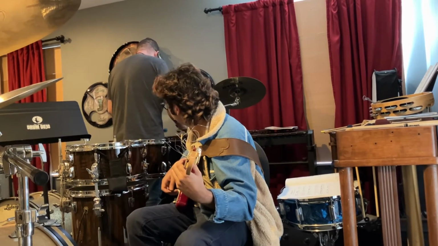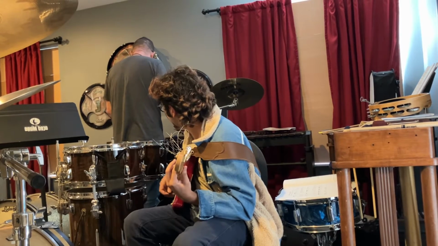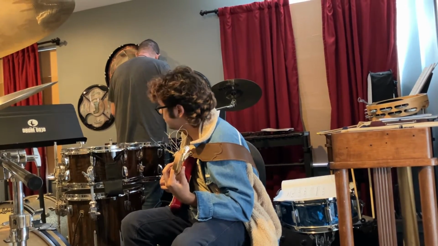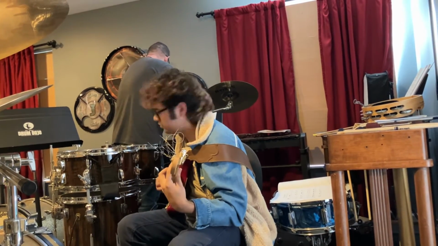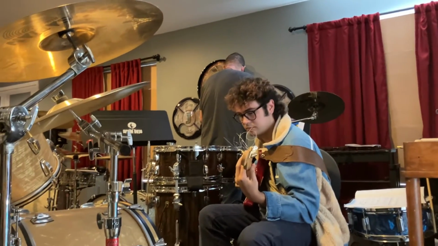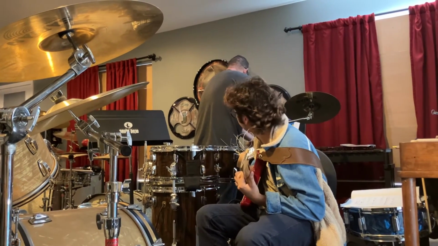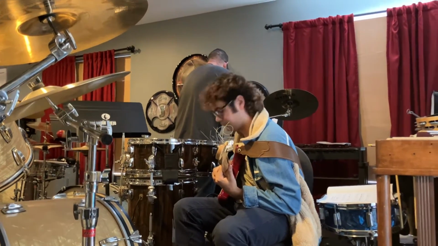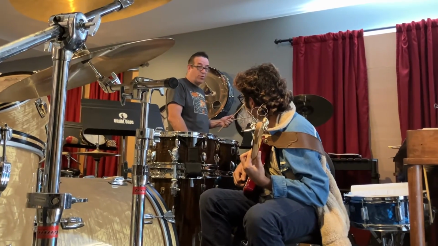And then to the A. And then back to the 3. No, it's a 2. So we got 6 to 2 major to 4 1 1, and those are the chords. Okay.